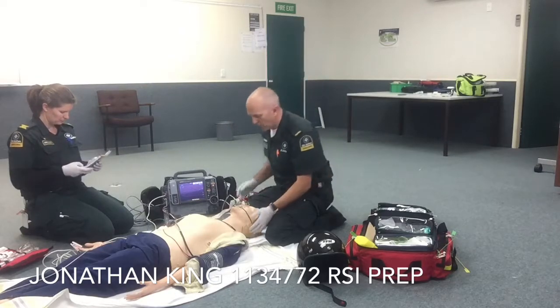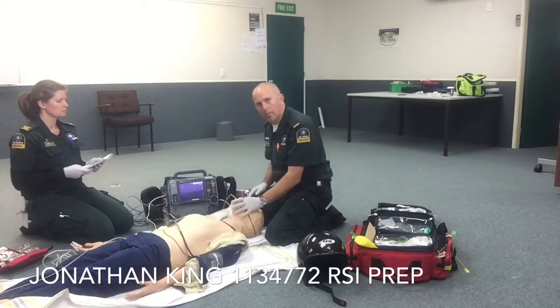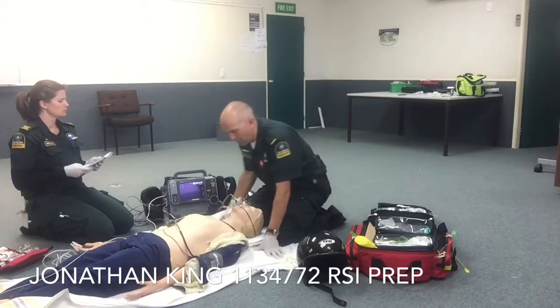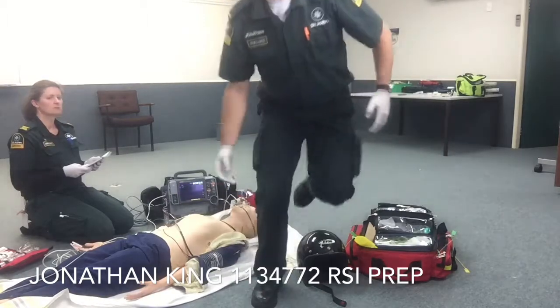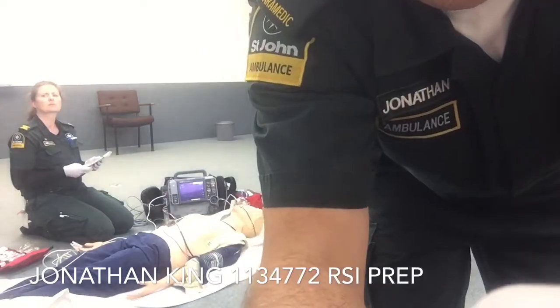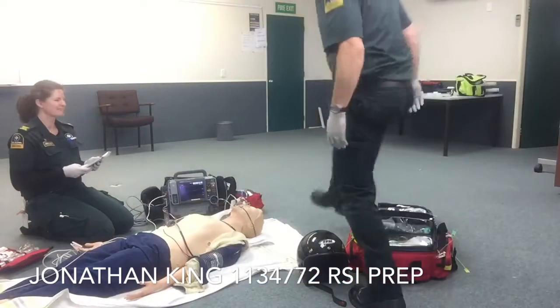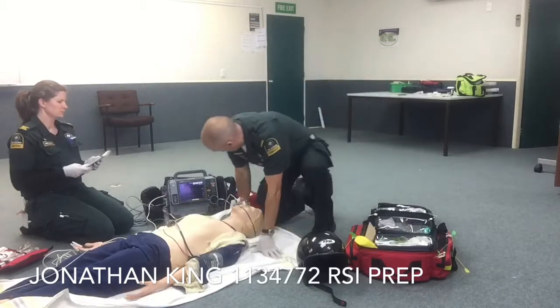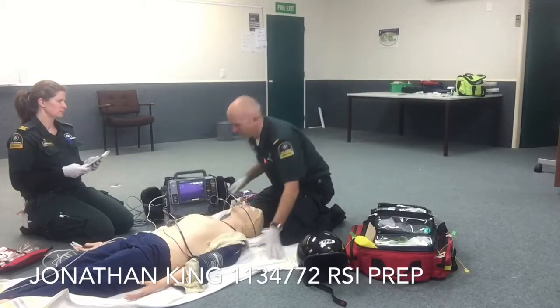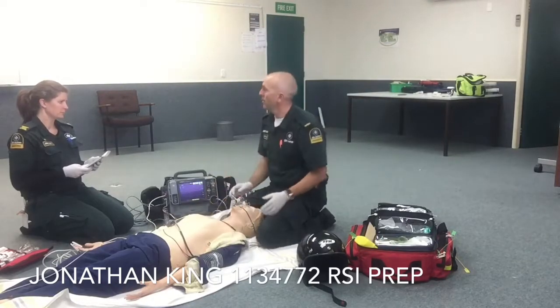Okay. So he's got his own respiratory effort. We do have the reservoir mask on. Bag mask is at the ready with PEEP set to 5.